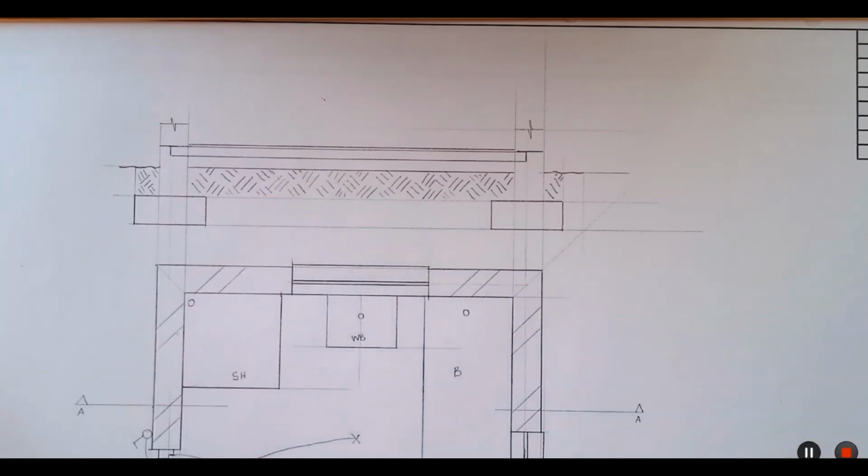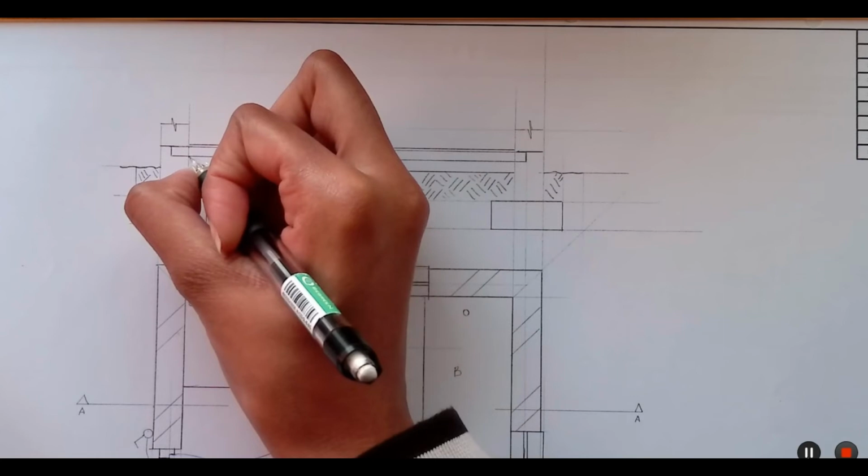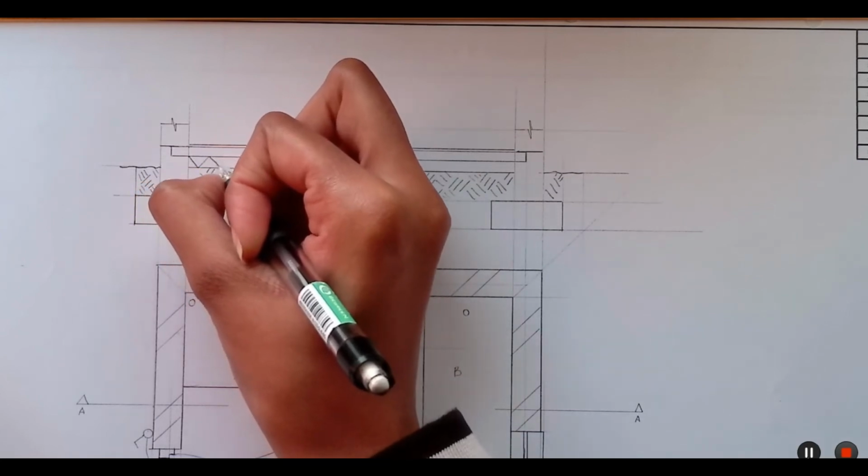And for this hatching, the undisturbed earth, you're more than welcome to do it with your 45-degree set square, even the compacted hardcore here.